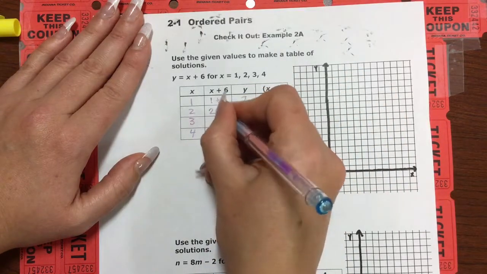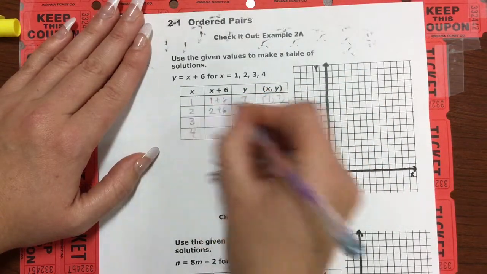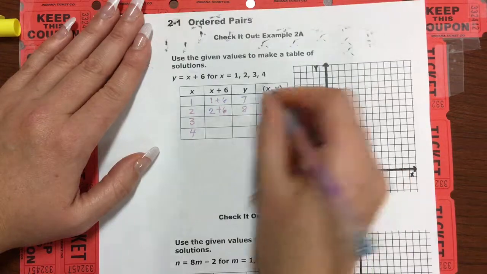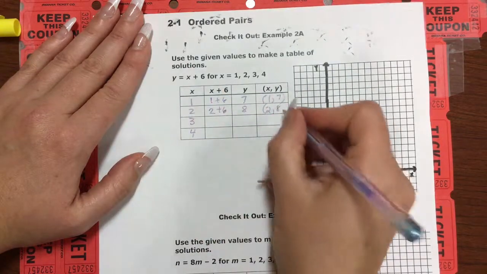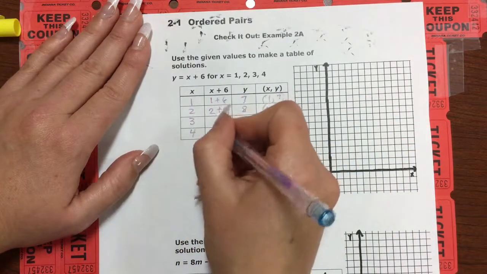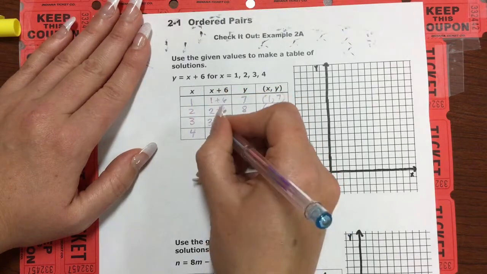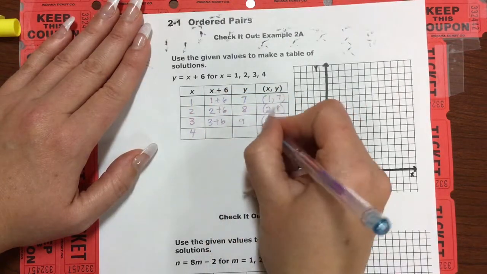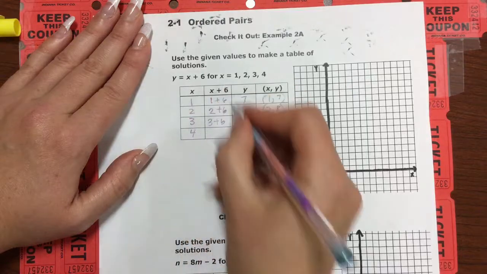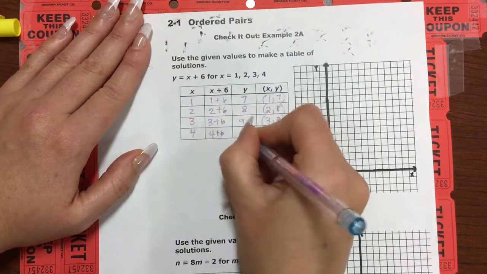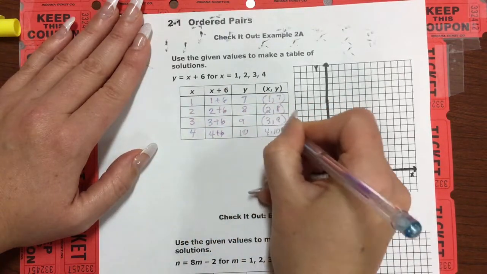We're going to stick 2 in there. 2 plus 6 is 8. We have the point 2, 8 from our x and our y. And then we have 3. Stick 3 into this equation. 3 plus 6 is 9. We have 3, 9. And then stick 4 in there. We got 4 plus 6 is 10. And then we have 4, 10.